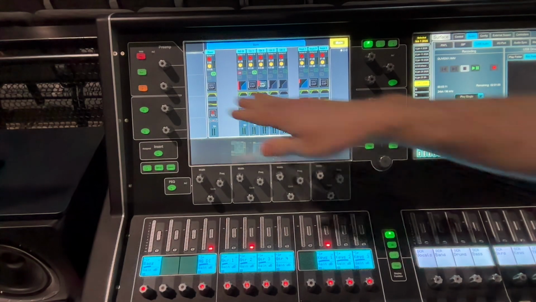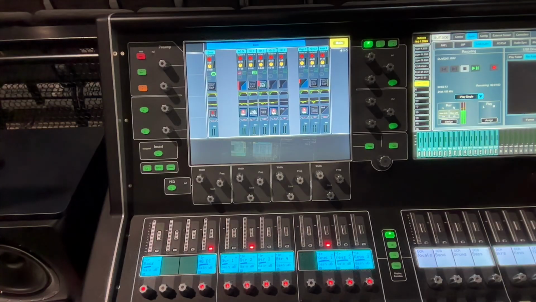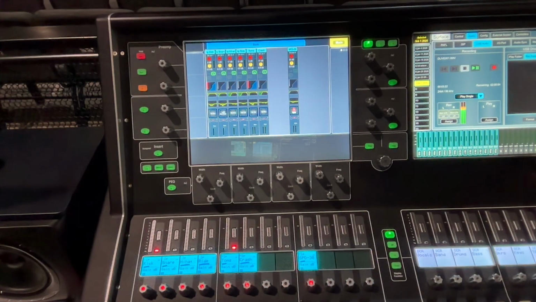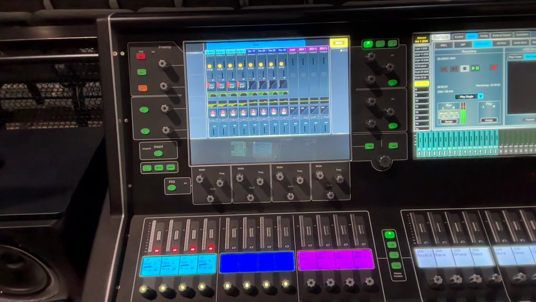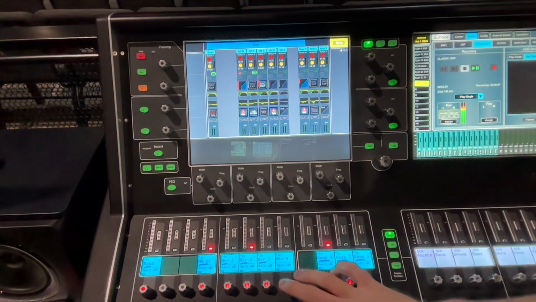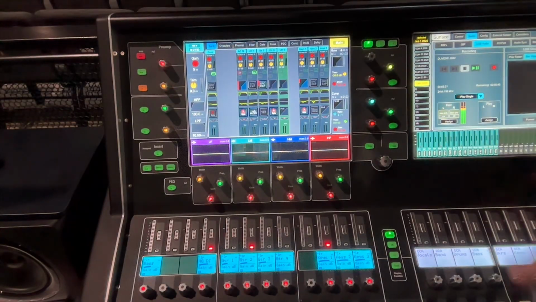Here is our bank of instruments for our band. We've got our drums on a separate bank. We got our vocal microphones on another bank. We might visit all of these other banks in a little bit, but we're just going to stick with guitar number 4 right here because we're currently not using it for anything.